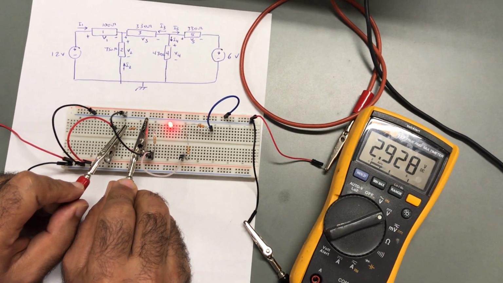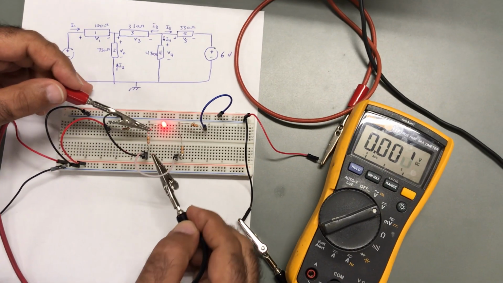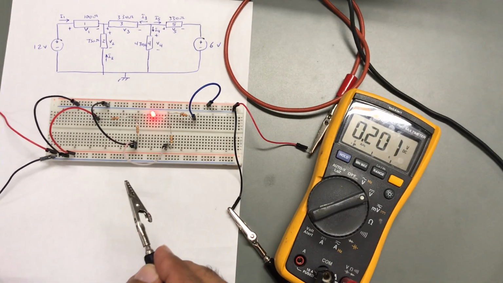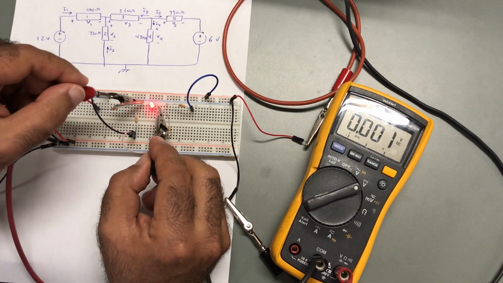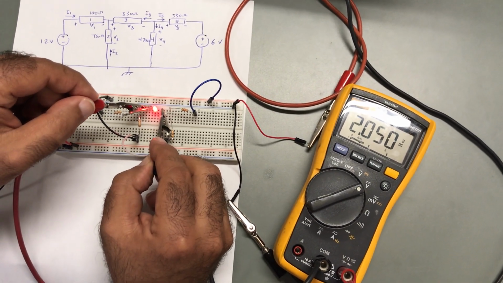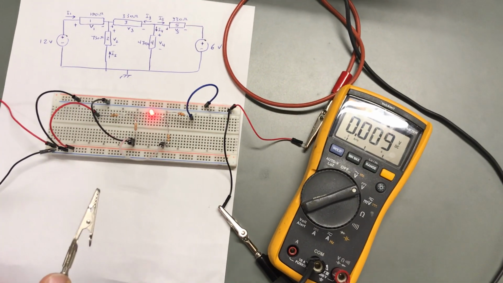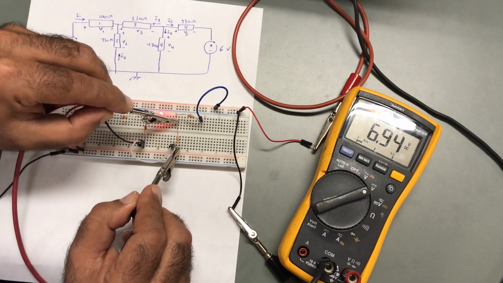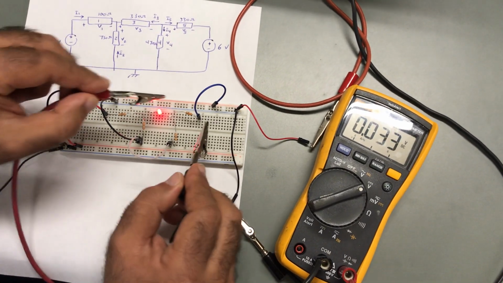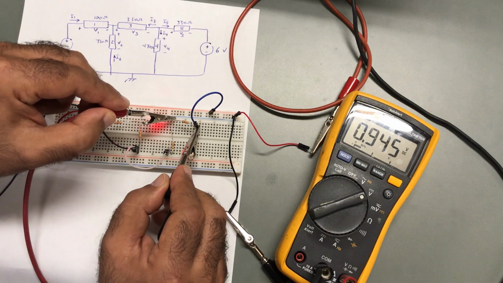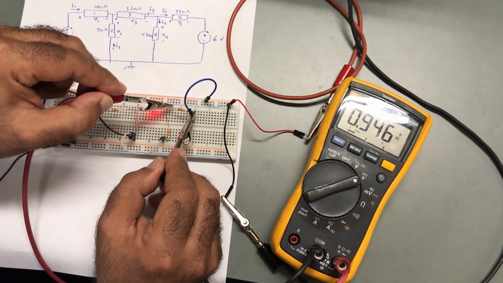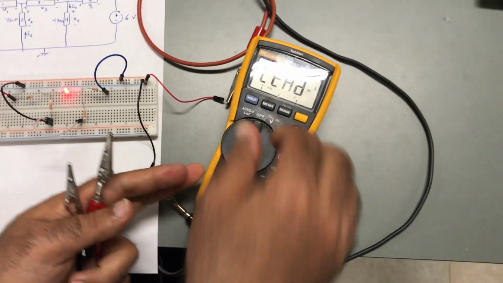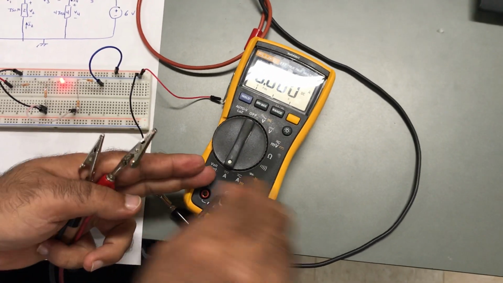Then I would like to measure V2. So this is the positive terminal, V2. It is 9 volts. I'd like to measure V3. This will be V3, 2.05. I'd like to measure V4. This is V4, 6.94. V5, this is V5, 0.946. Then I would like to measure the current, so I will adjust this guy back to measure the current.